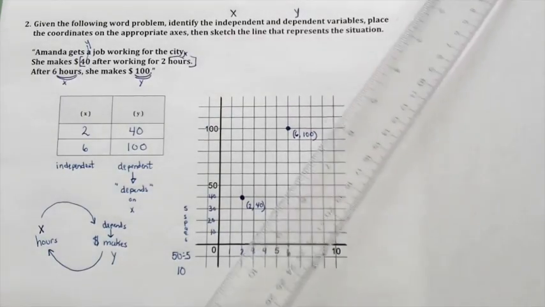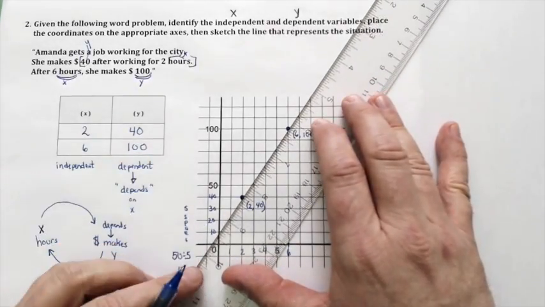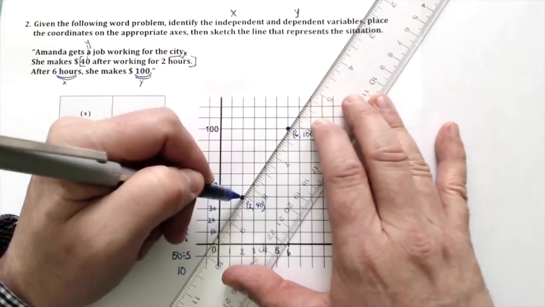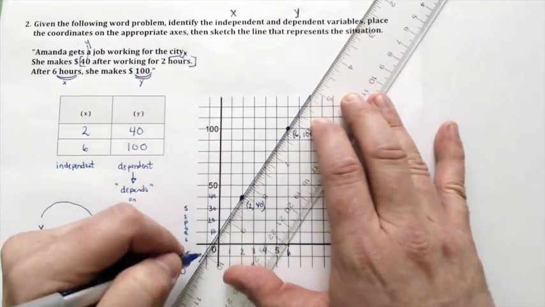And then the problem says, hey, take a second and sketch the line. So I can do that. And it's very important that when you're doing this, that you line it up as neatly as you can. And go ahead and make that line.